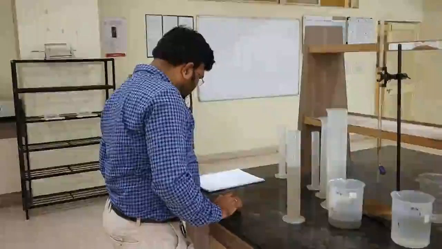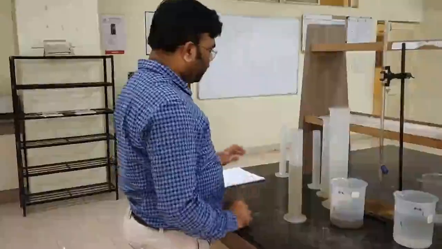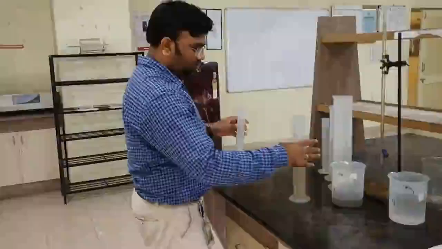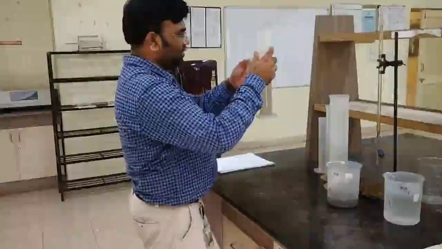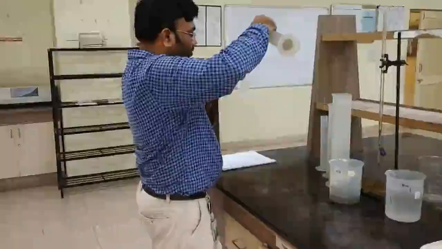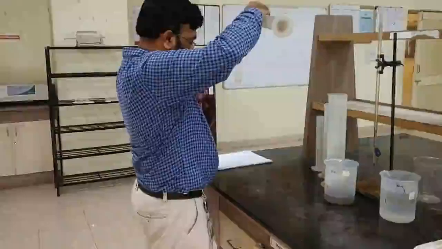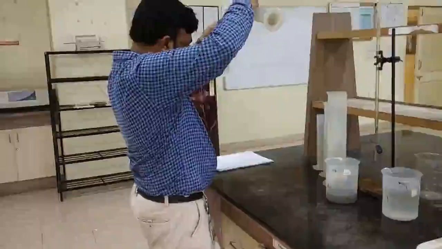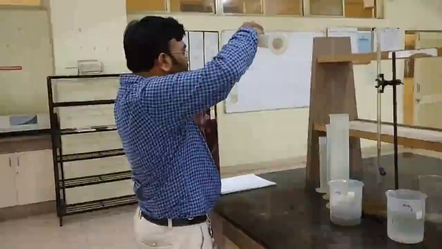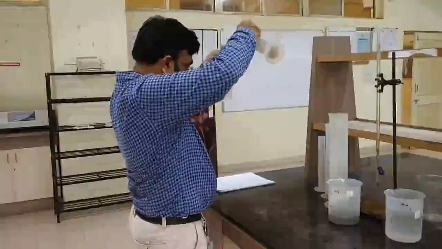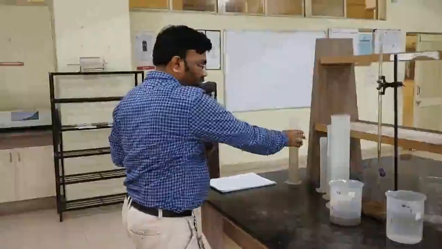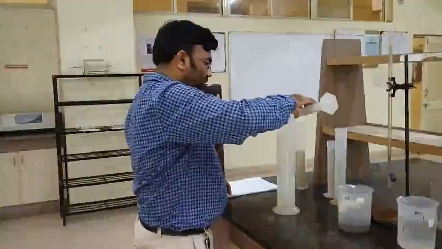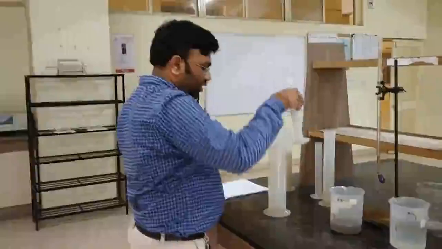The next step is to take 25 ml of sample from this diluted sample. So I am going to measure it with the 100 ml measuring cylinder, and I will be adding it to a 1000 ml measuring cylinder. Right?